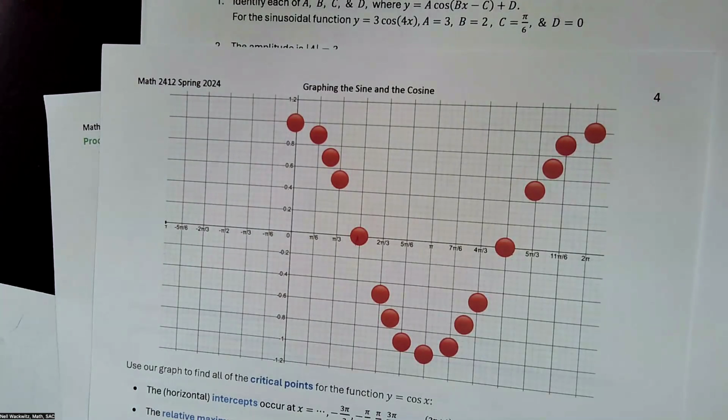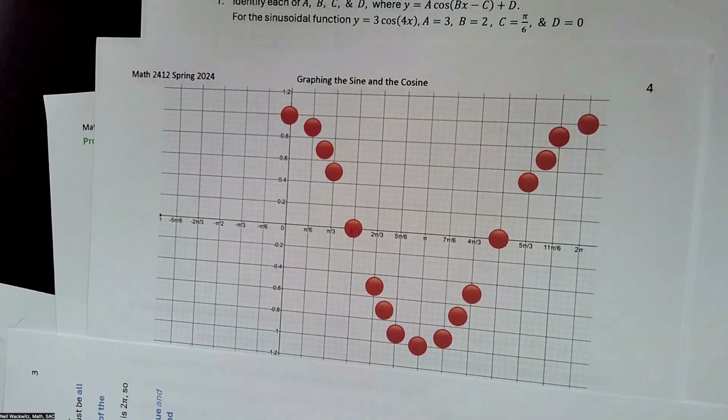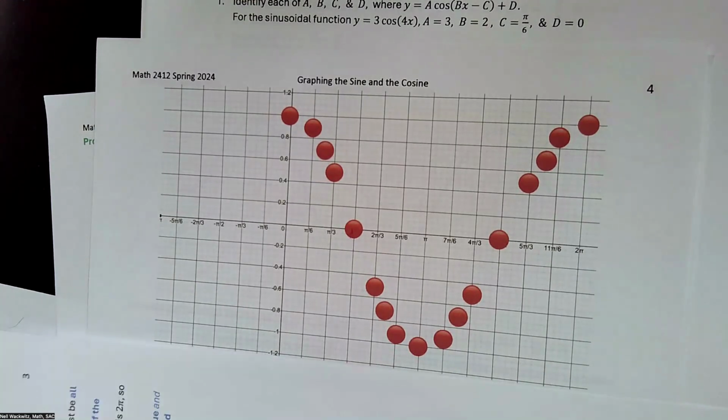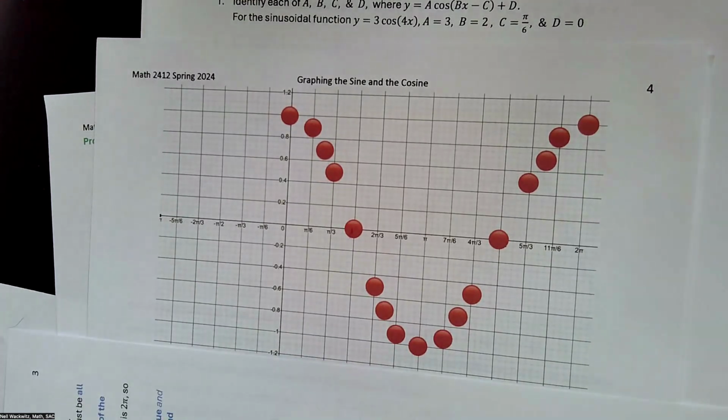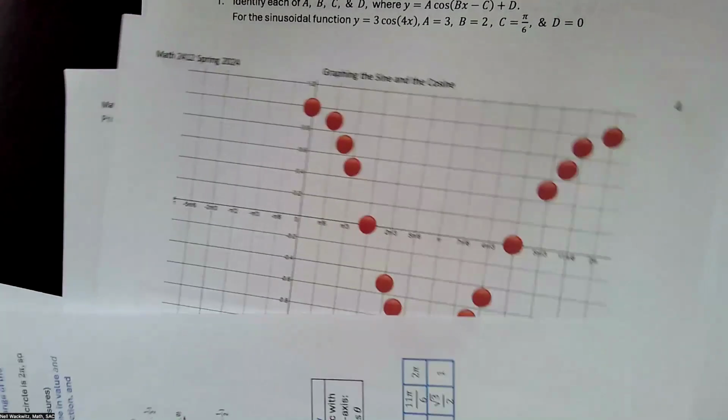Let's analyze sine and cosine, the graphs of sine and cosine. So here we go.